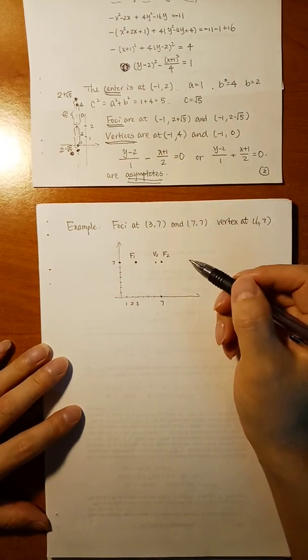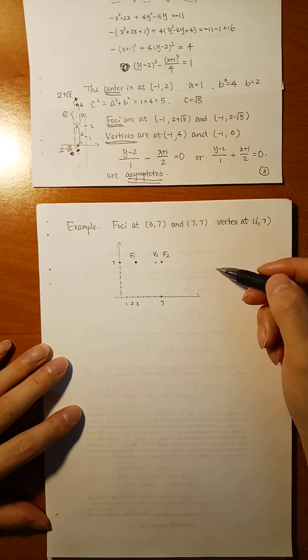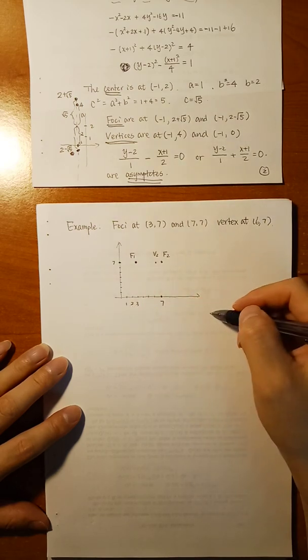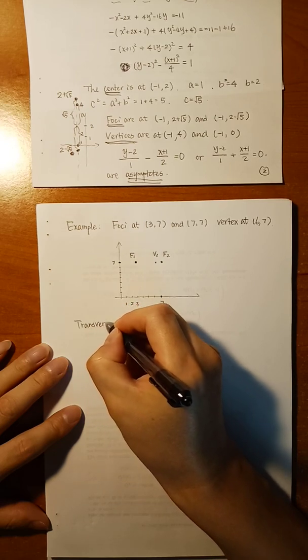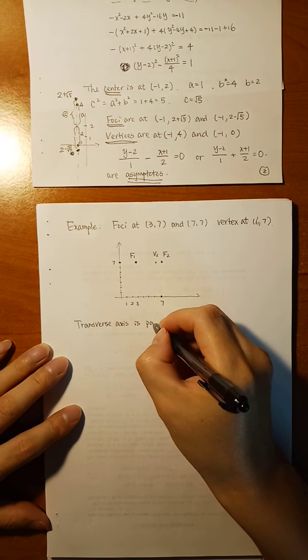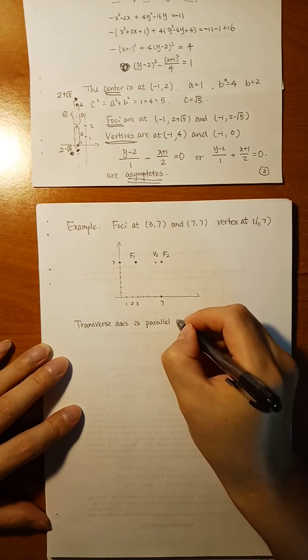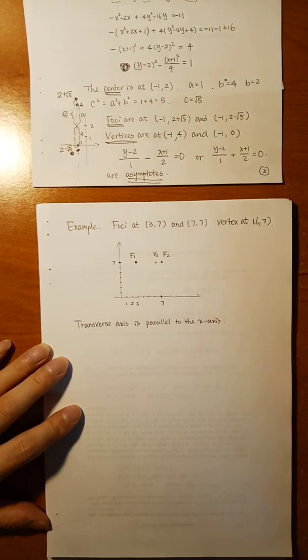Okay, so horizontal. The transverse axis is parallel to the x-axis. So x term comes first.